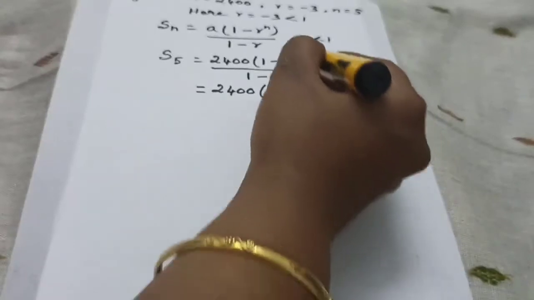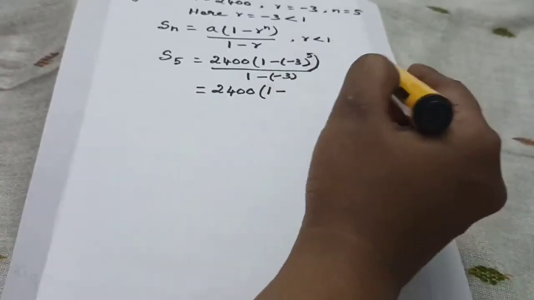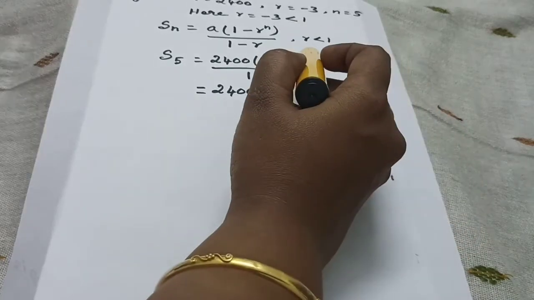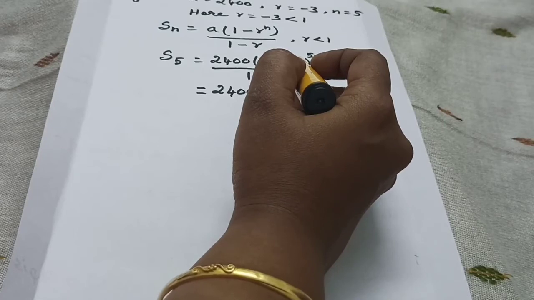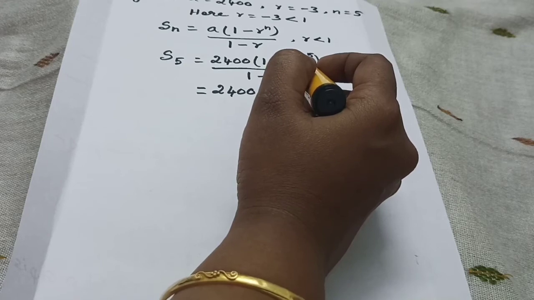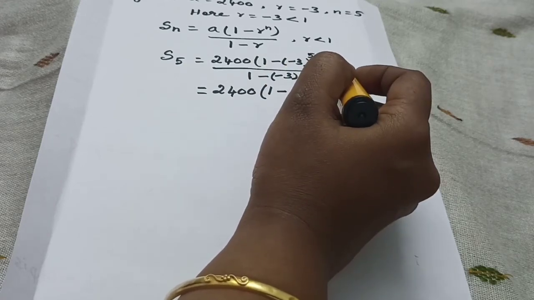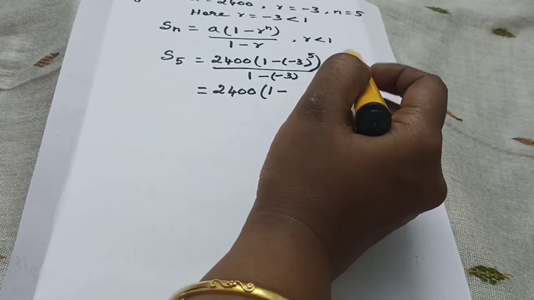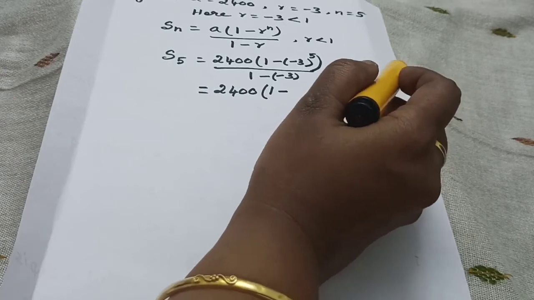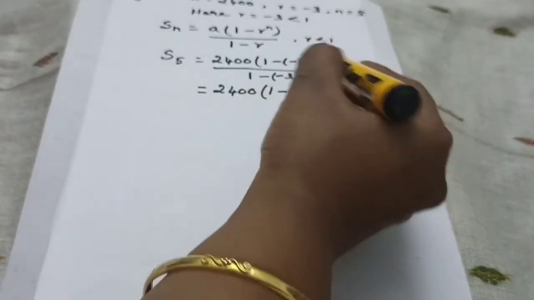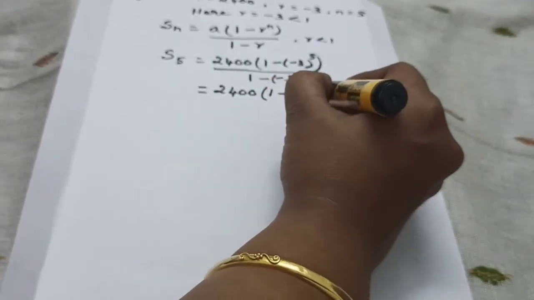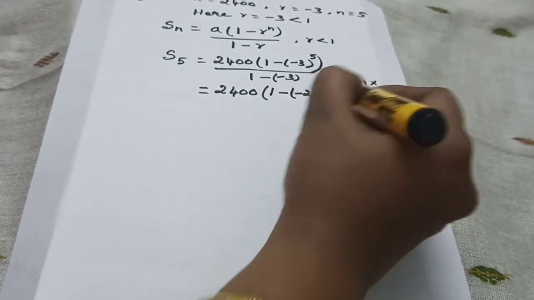So we have to substitute this value here. Minus 3 into minus 3 into minus 3. Odd power means here we will get minus. Even power means we will get a positive value. Minus into minus is plus, plus into minus is minus, minus into minus is plus, plus into minus is minus. Like that, here we will get a minus value only. Minus 243. Close the bracket.